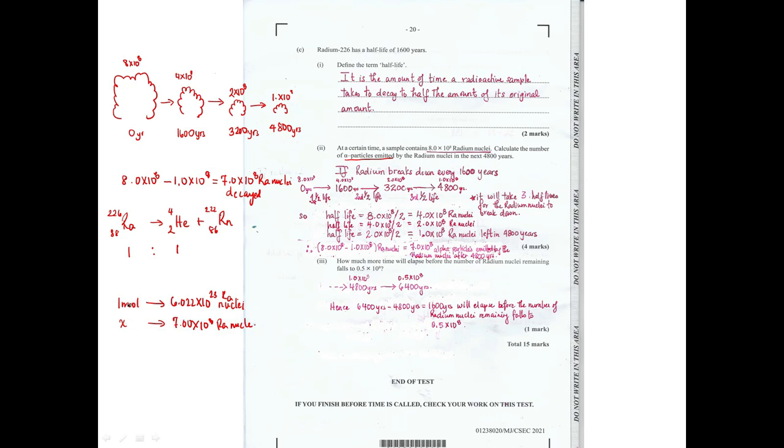If you calculate that, let me do it again. If you divide 7 times 10 to the 8 by 6.022 times 10 to the 23, you get 1.16 times 10 to the negative 15.